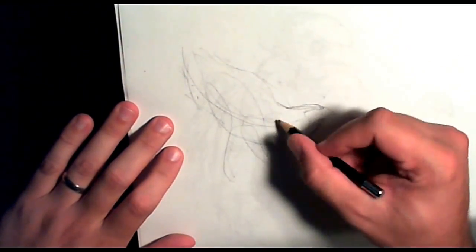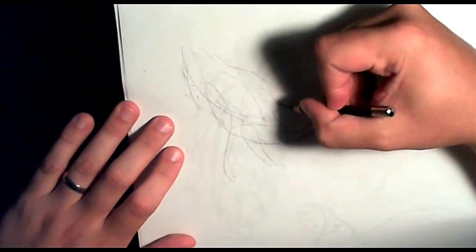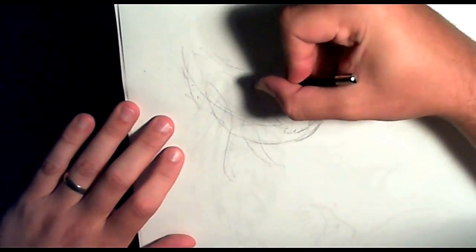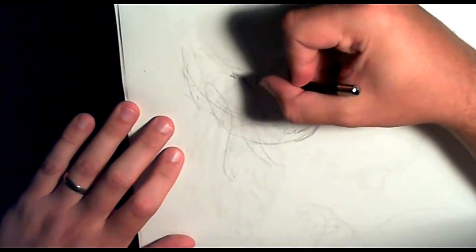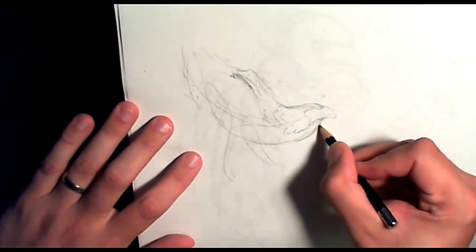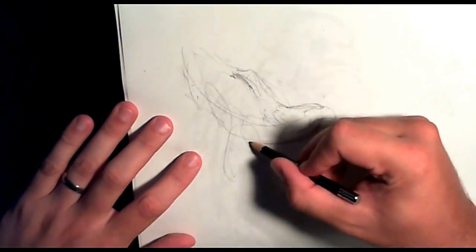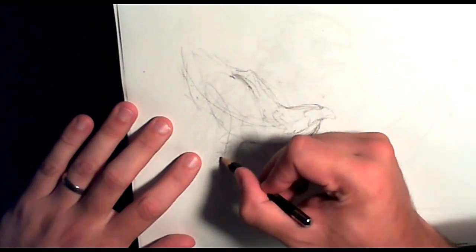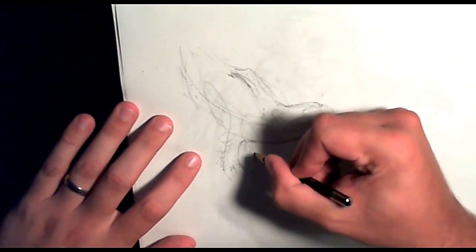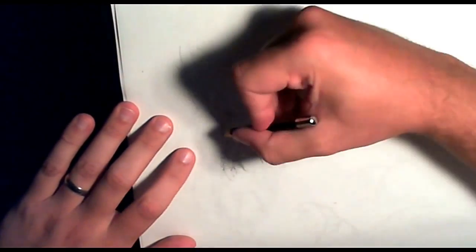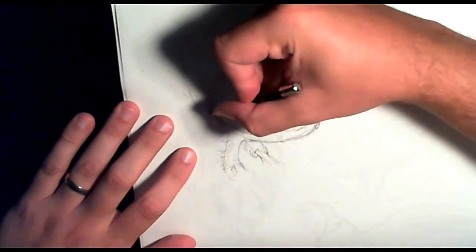I've just figured out by looking at the reference that the feathers coming off the side of the beak can be used to push the underside of the neck back into the background a little bit by creating that layering effect. It's important information to the viewer to help them understand the form.